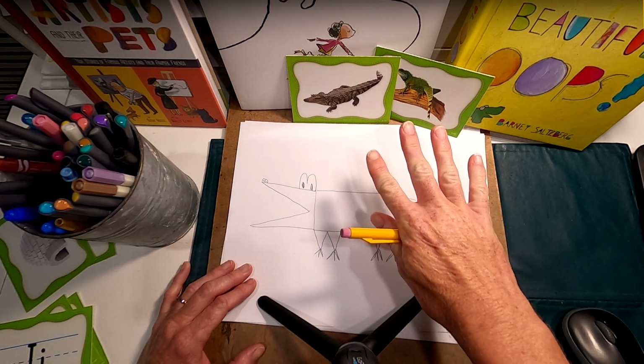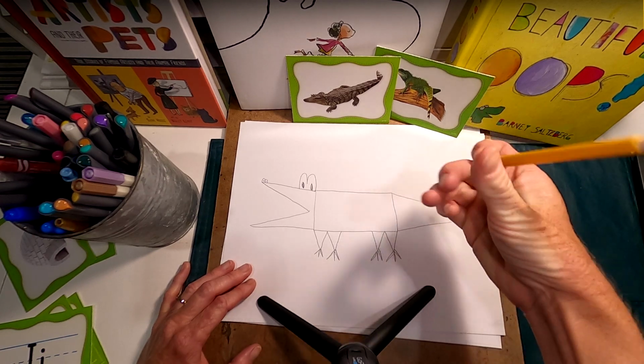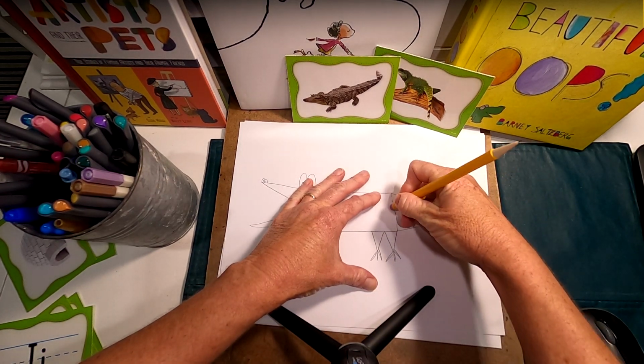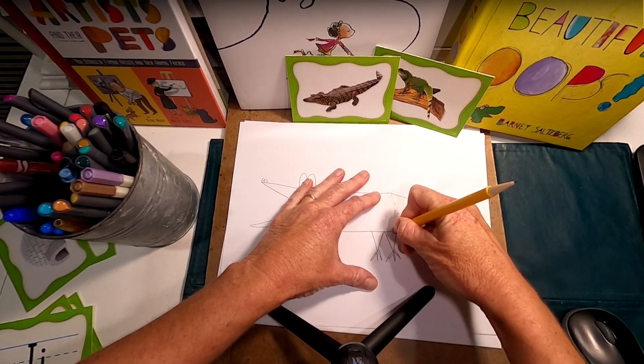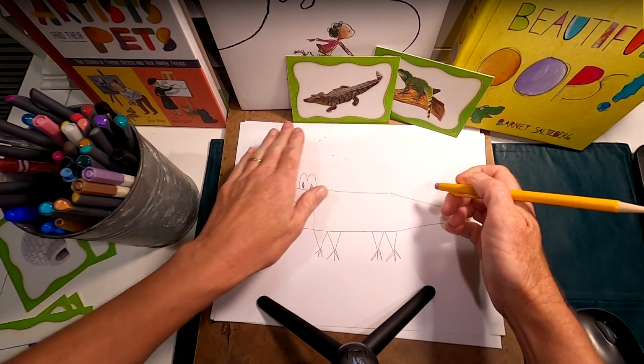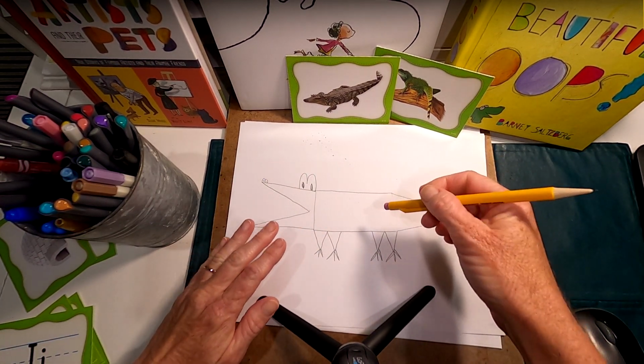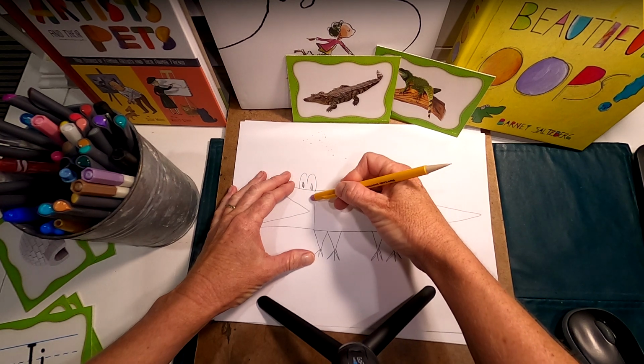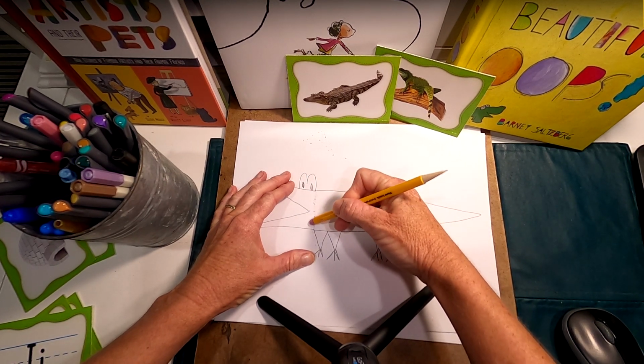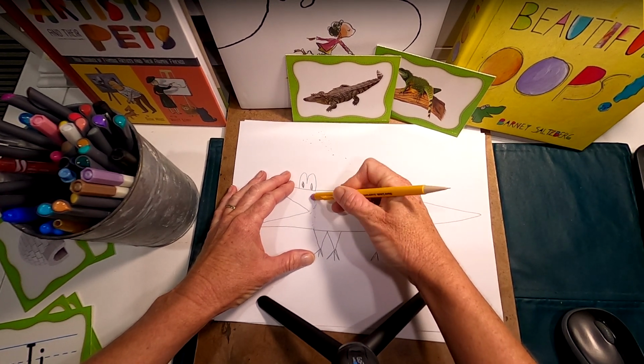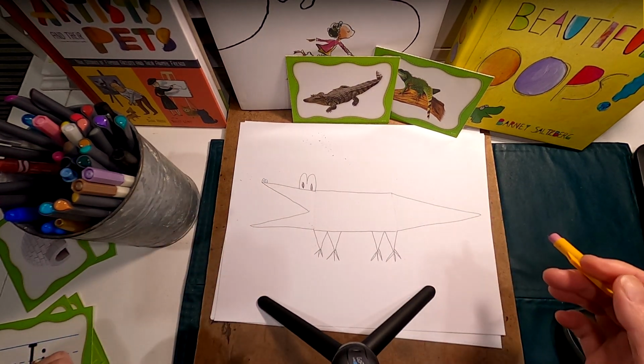But before we do the zigzags, hold on. Let's get some of these extra lines out of the way. We don't need these anymore. Now, if you drew with a marker, it's okay. It's okay to let those lines show. I just like to do some little tricky things with them that I think is fun.